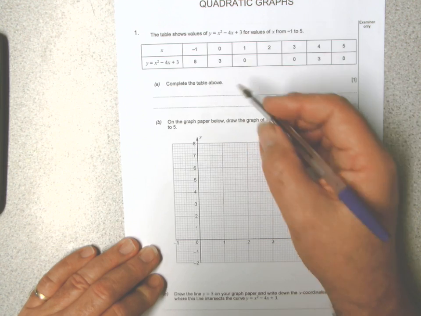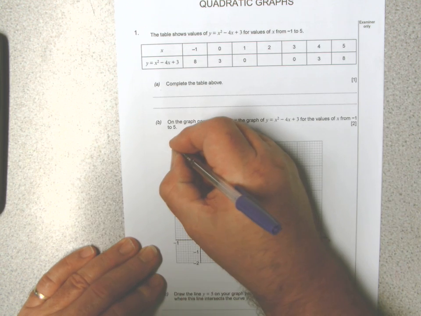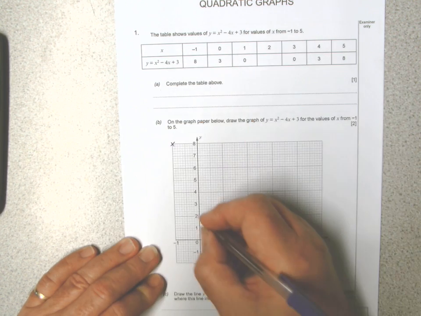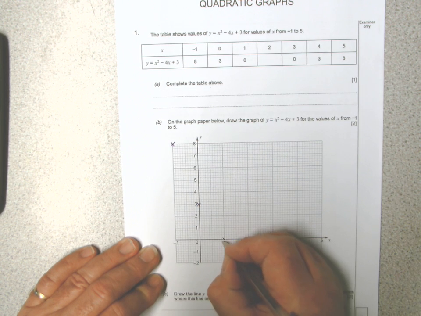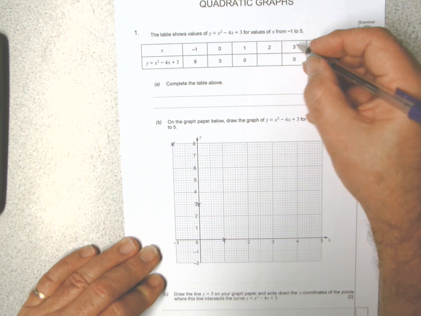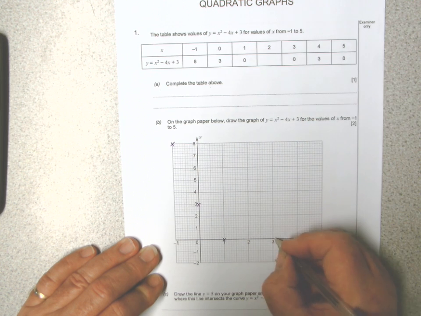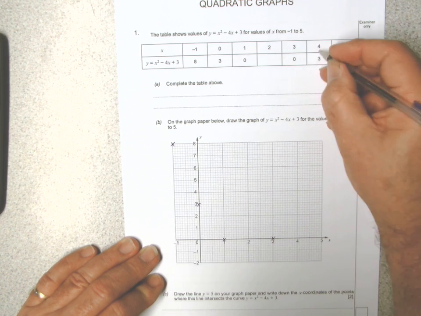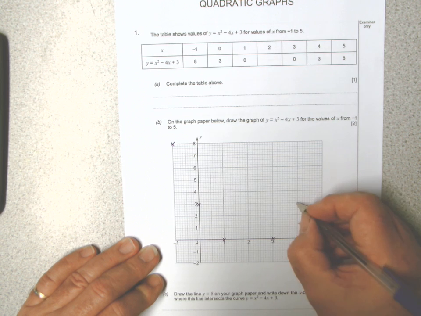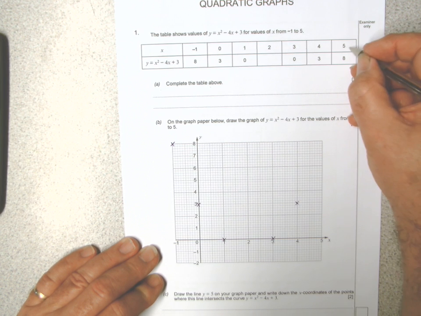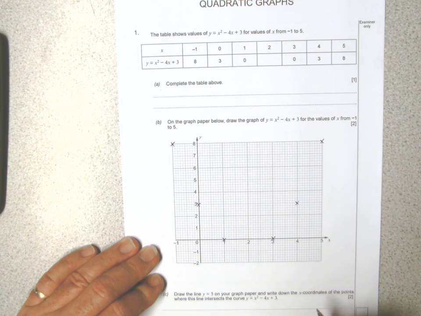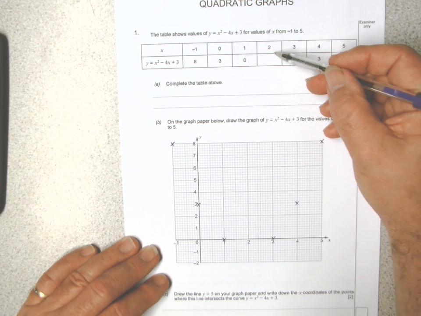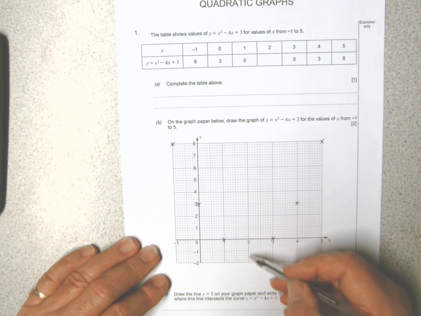Okay, so I plot the points: -1, 8; 0, 3; 1, 0; 2, I'm going to leave that value for the moment; 3, 0; 4, 3; and finally 5, 8. Now I start thinking about this point here, because I'm going to work out the value for 2.